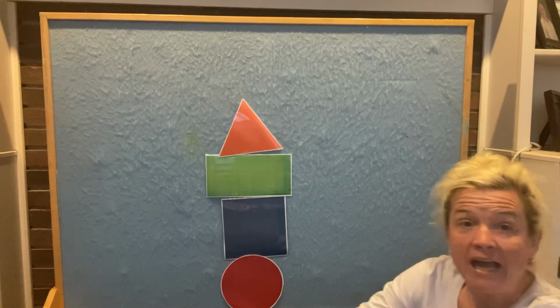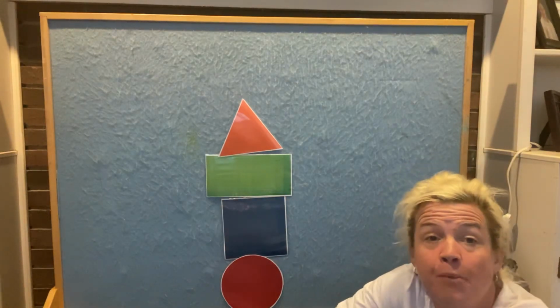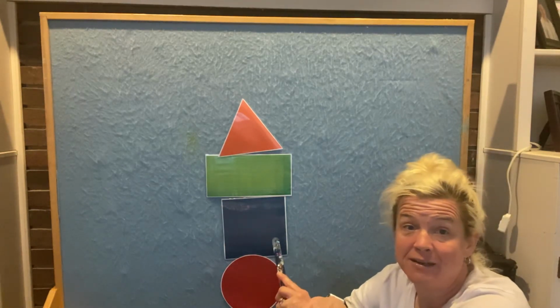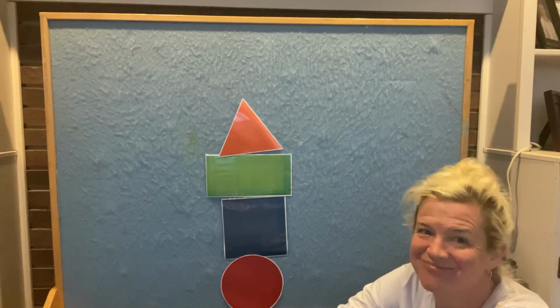All right, friends, I just wanted to make sure we reviewed our shapes. Tomorrow, we're going to use these shapes to make patterns. It's going to be super fun.